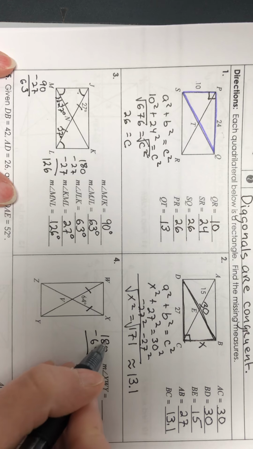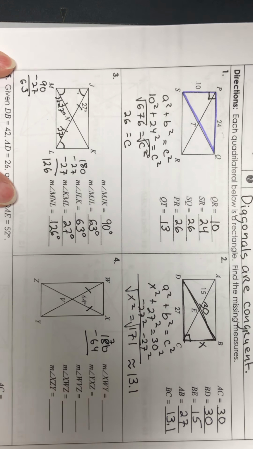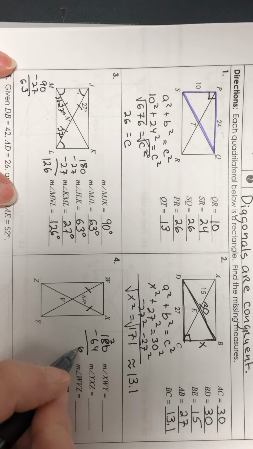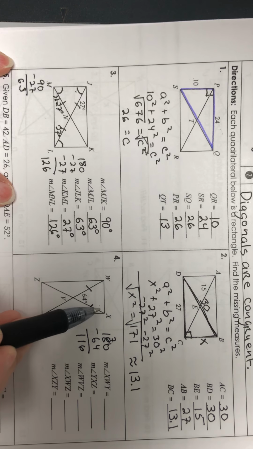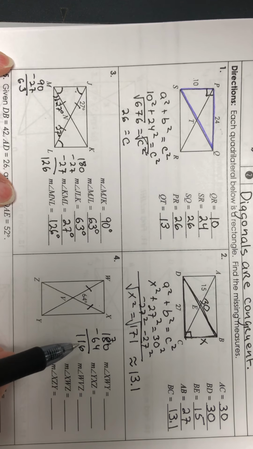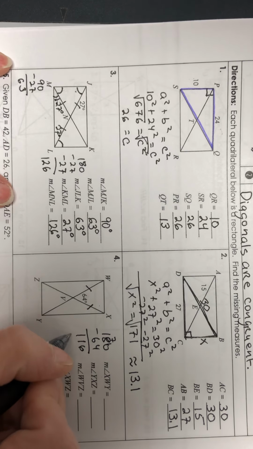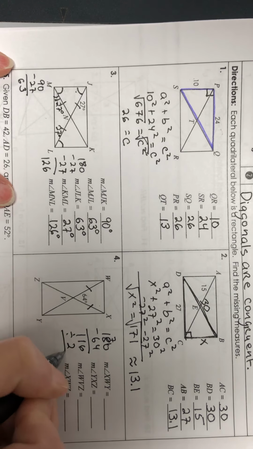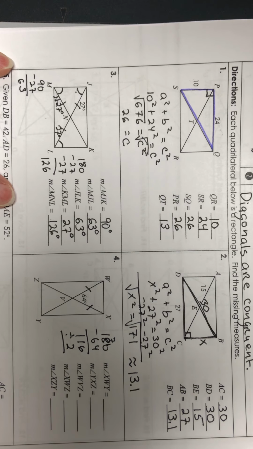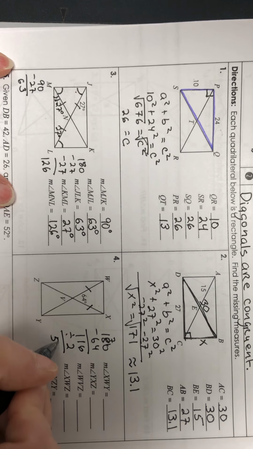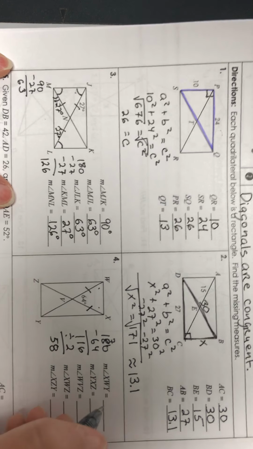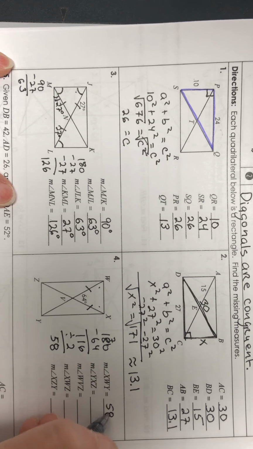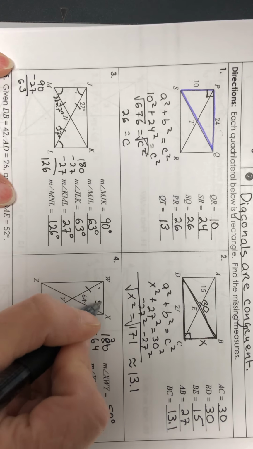Okay, so that's a 7. I'm borrowing. This is 10 minus 4. 6. 116. So these two angles together have to add to be 116. I need to share that 116 evenly between the two. Divide by 2. What's 116 divided by 2? 58. So both of these angles are 58 degrees. Let's write that on there.